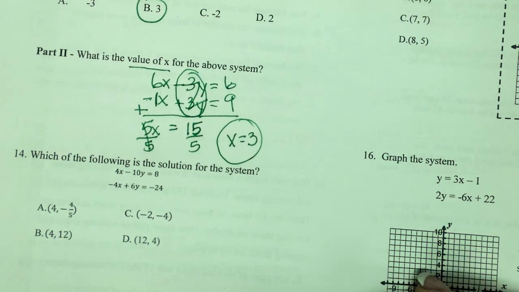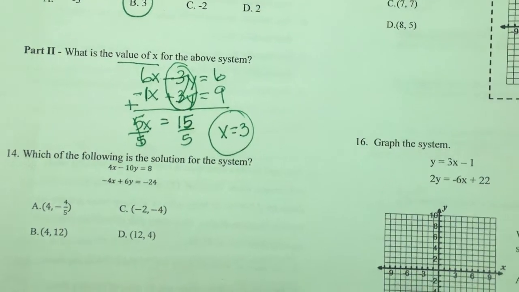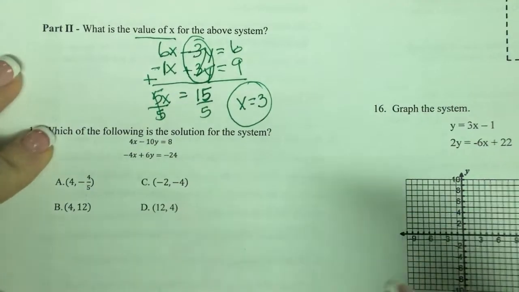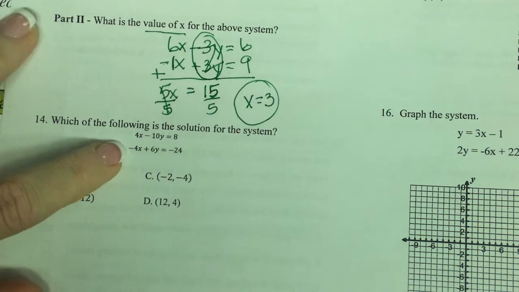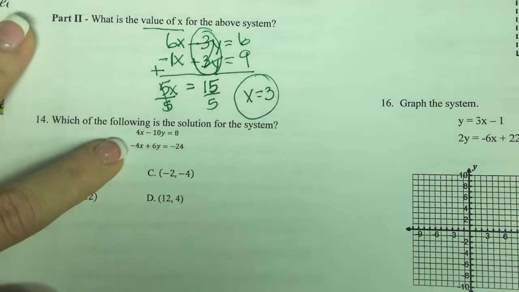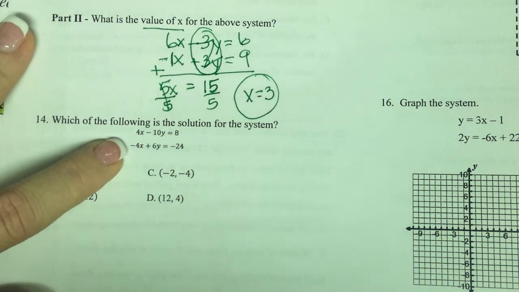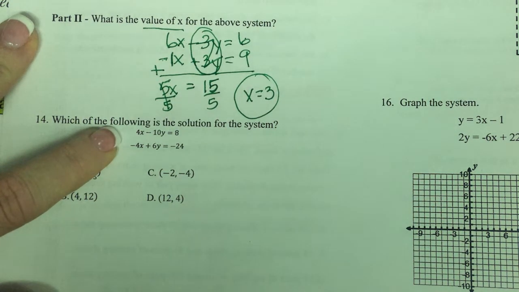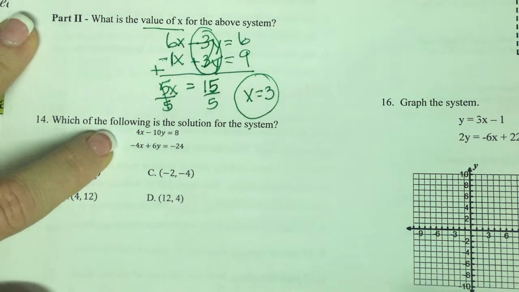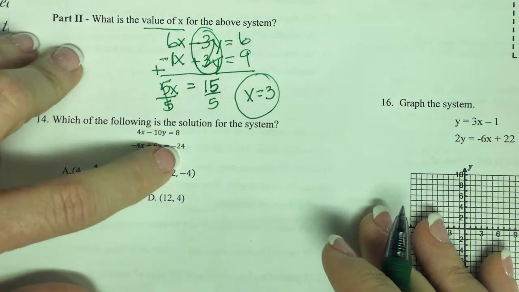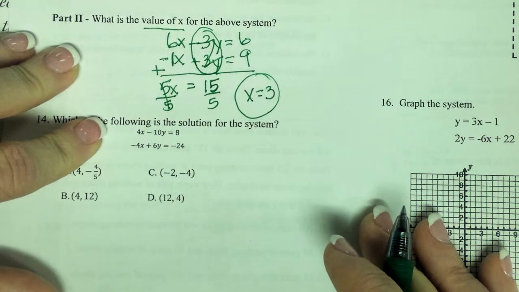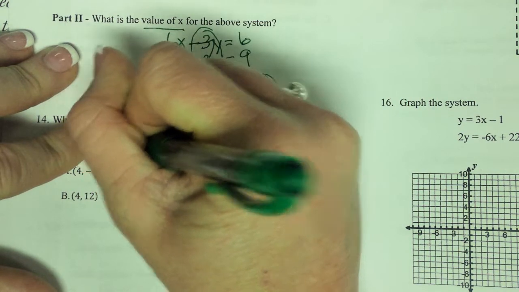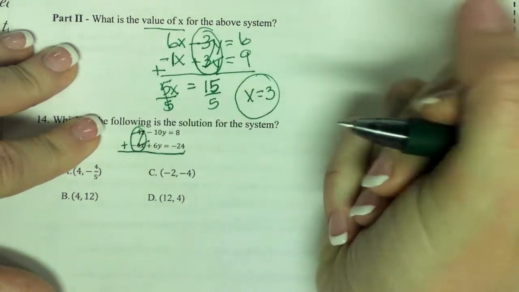Okay, are you all ready for number 14? Okay. All right, so what method are we going to use here? Because we got to find the solution for this system. Well, they're both in standard form, so we're going to use what? Linear combination. Okay, so they're already lined up, right? Do I have a zero pair? What are my zero pairs? Very good. It's my x terms. So I'm going to zero this out.